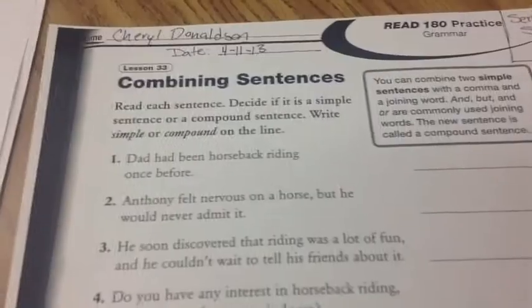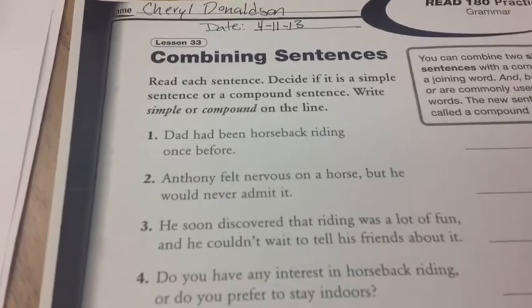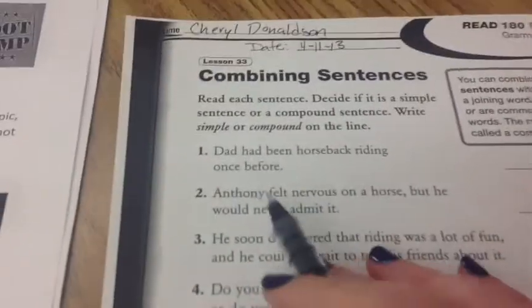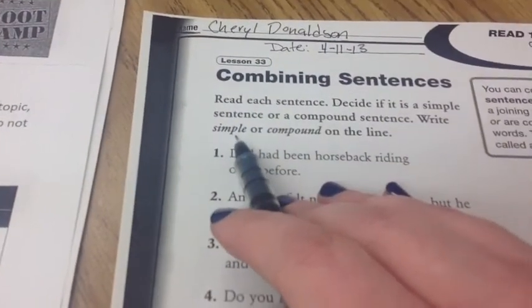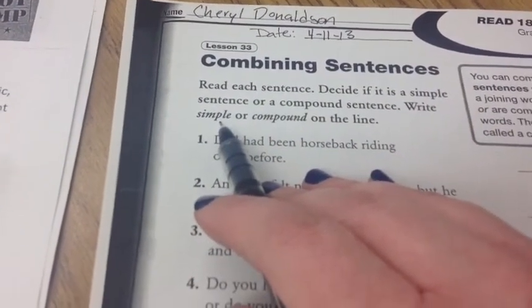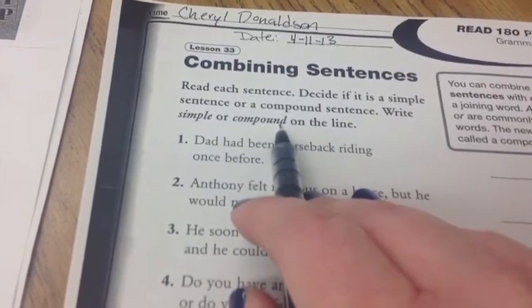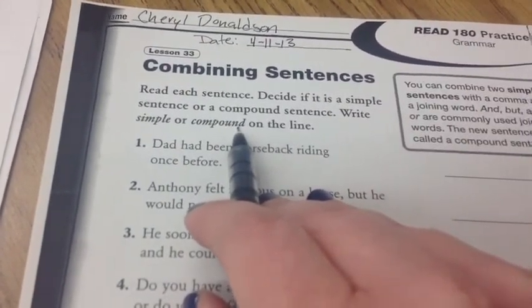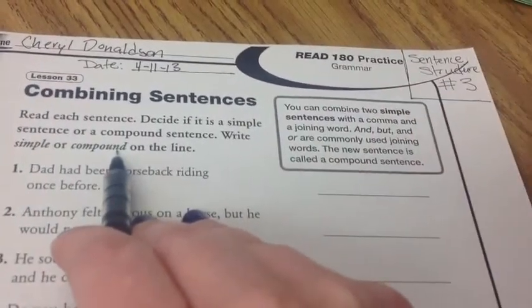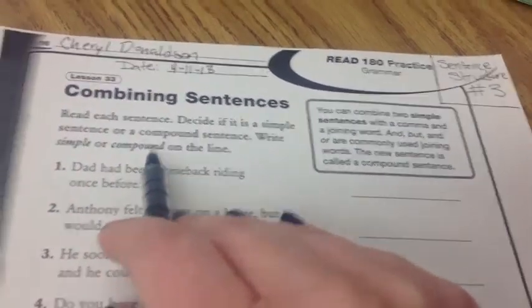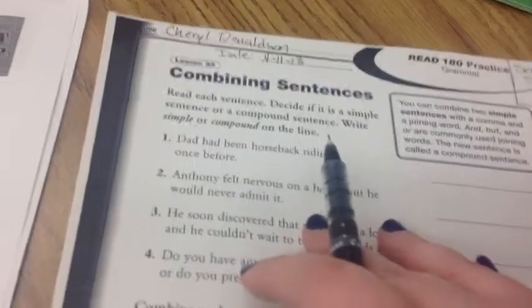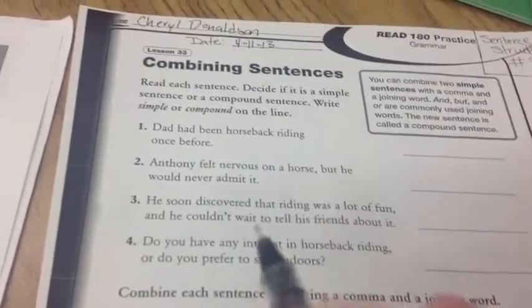Okay, so from my lesson, my previous lessons, and this little hint, I remember that a simple sentence is one independent clause. A compound sentence is two independent clauses that are joined either by a comma with a conjunction or maybe a semicolon. Okay, let's go ahead and look at number 1 together.